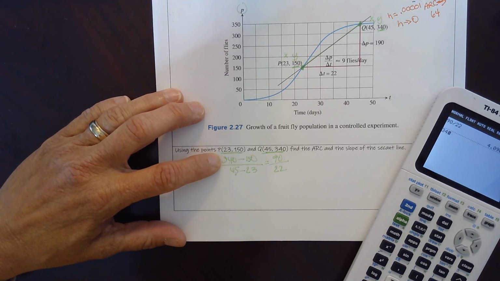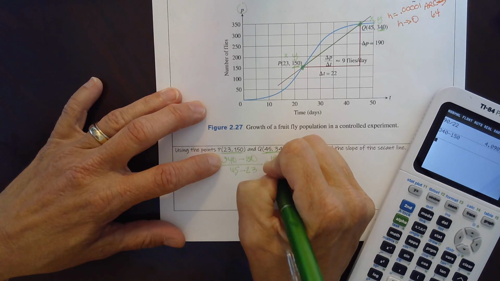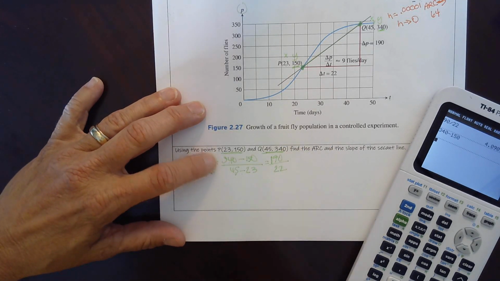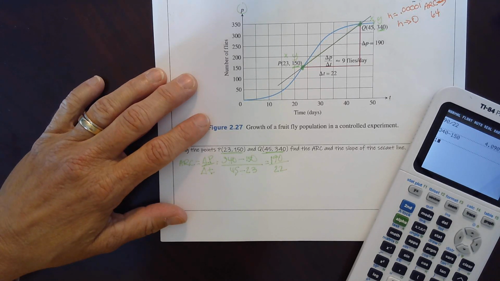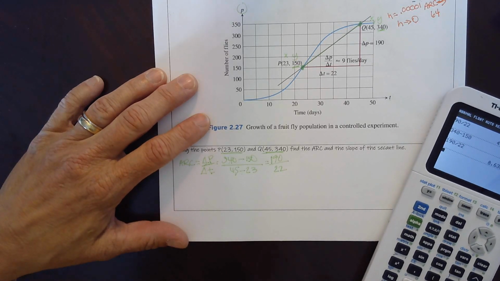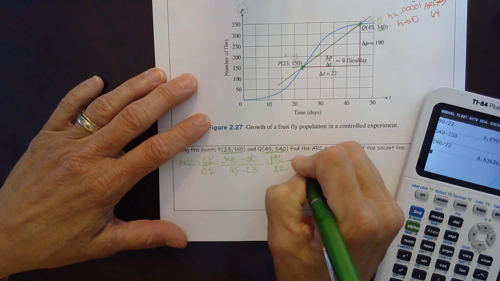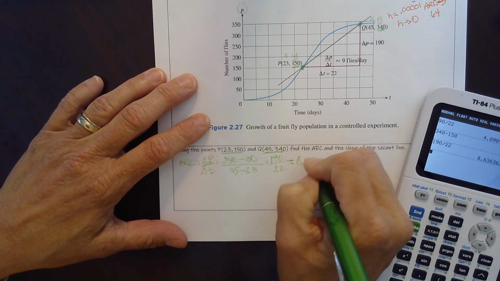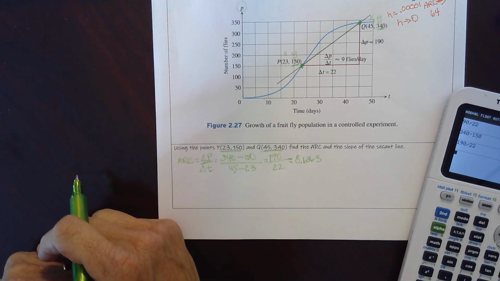So 340 minus 150 is 190, not 90. I should have known that. So let me retry that. I knew something didn't look right. So 190 divided by 22, there we go. We get approximately 8.6363.